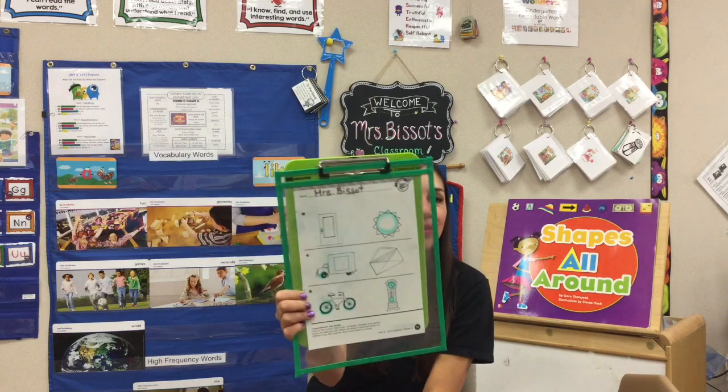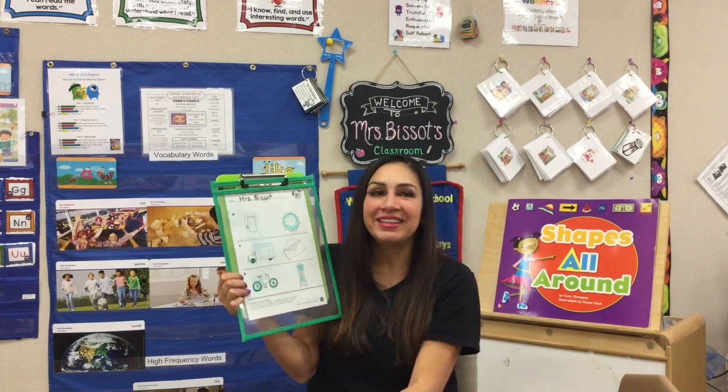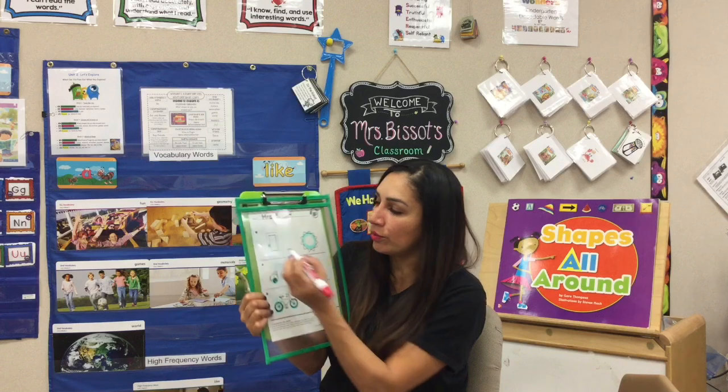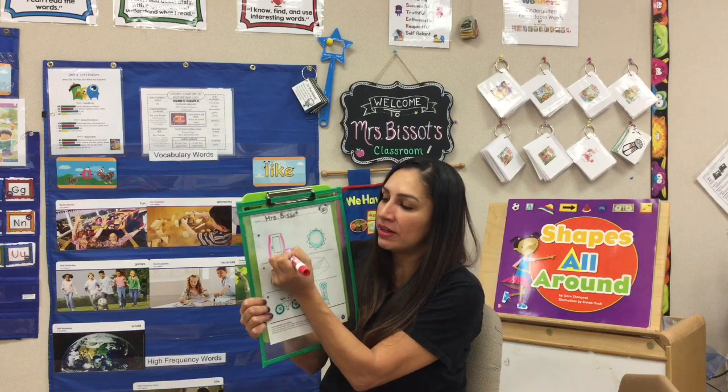Okay, let's look at the door. Do we see rectangles in the door? Yes, I see 3. I see the whole big door is a rectangle.